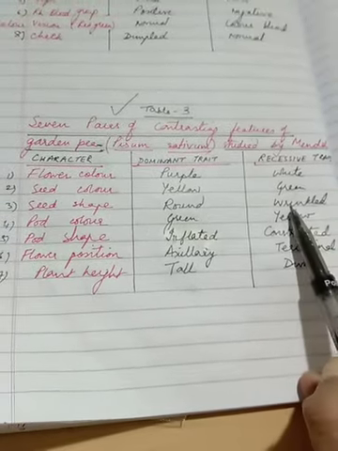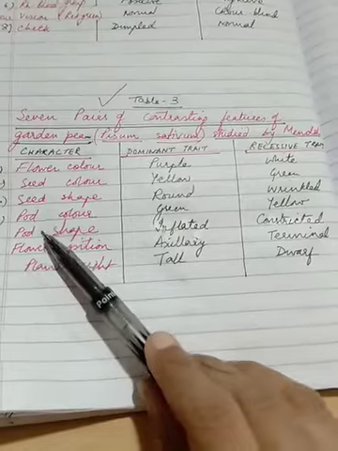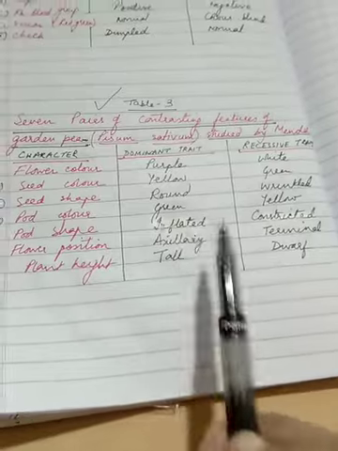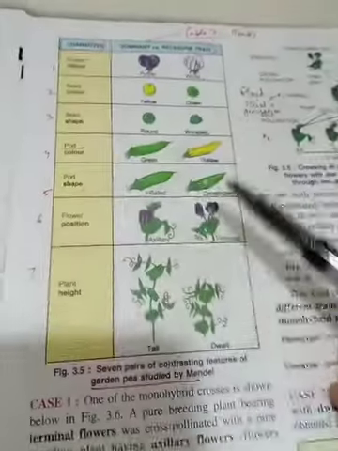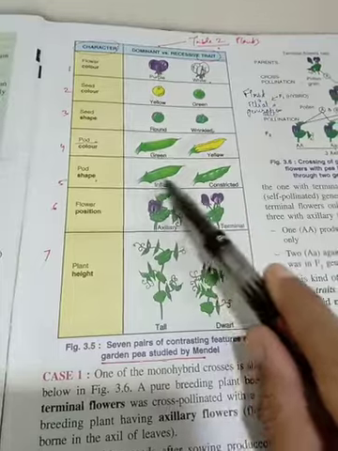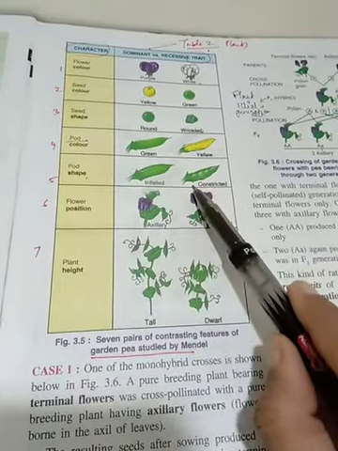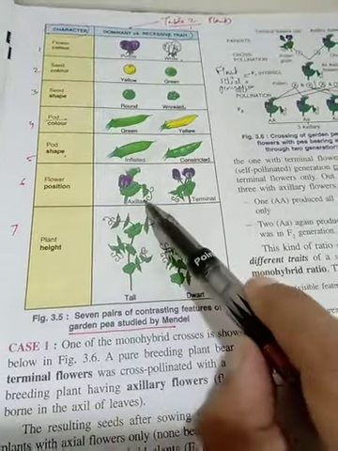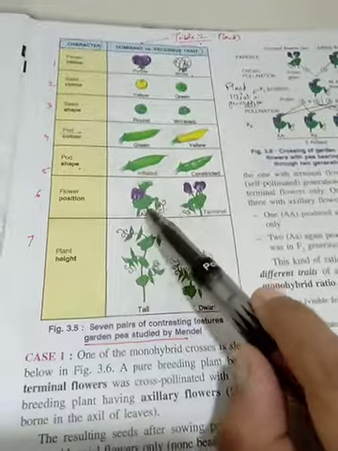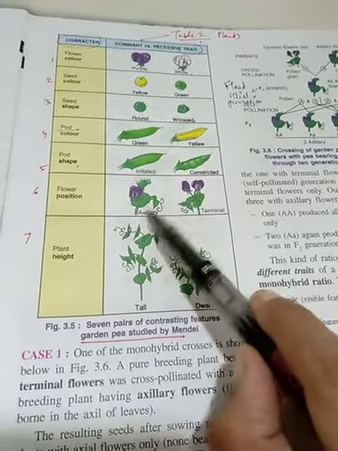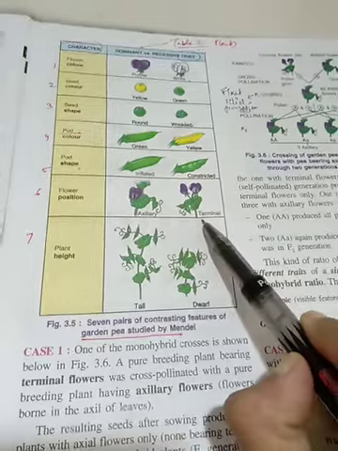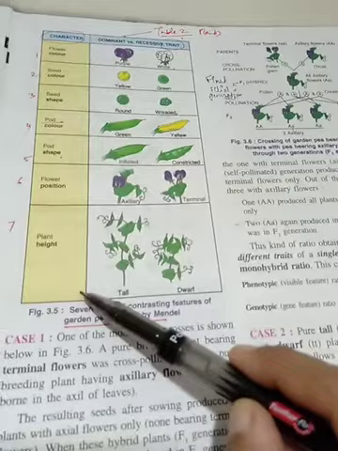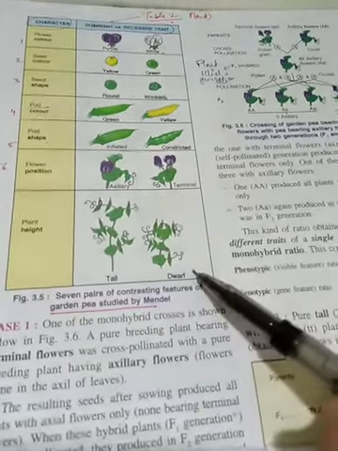Seed shape, round was dominant over wrinkled. Pod, that is a fruit. The green fruit was dominant over yellow. Pod shape, the inflated, that means, I'll show you here. Inflated looks like this. Whereas constricted means you can see constrictions clearly. So inflated dominant over constricted. Then we have the flower position axillary, that means between the stem and leaf, the axil of the flower, that is the angle, dominant over the terminal, which is at the terminal tip of the plant stem. And finally, the length or the height of the plant, the tallness dominant over dwarfness.